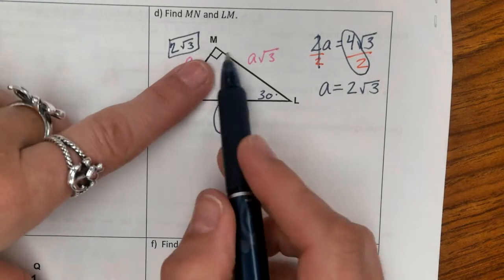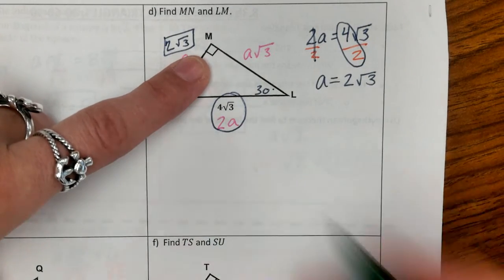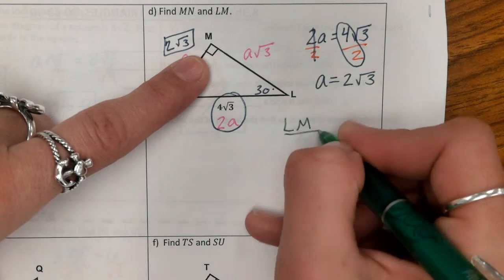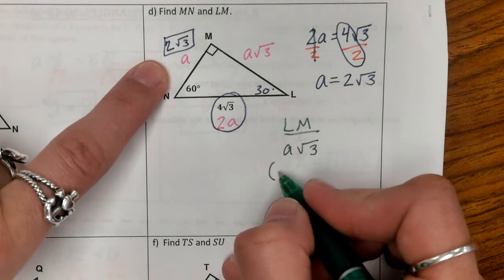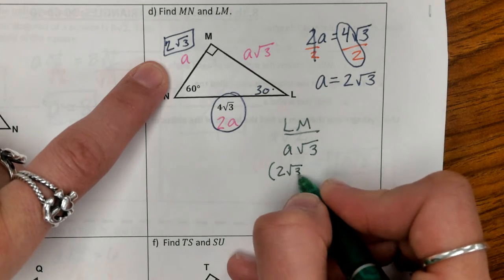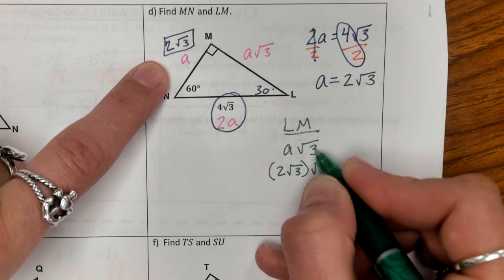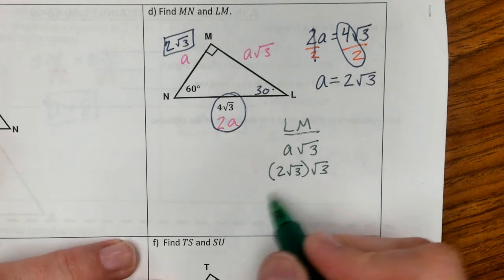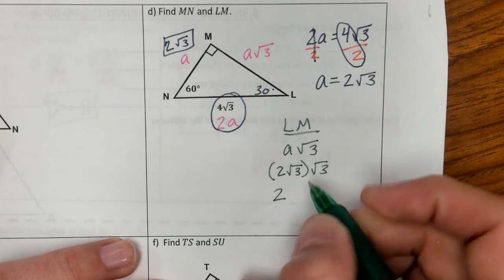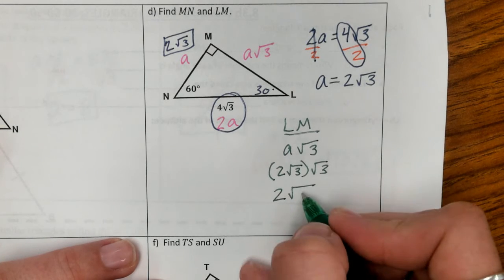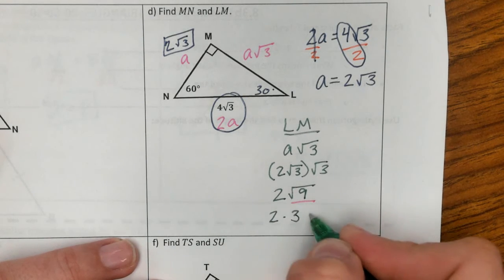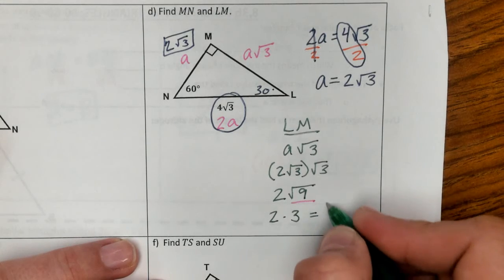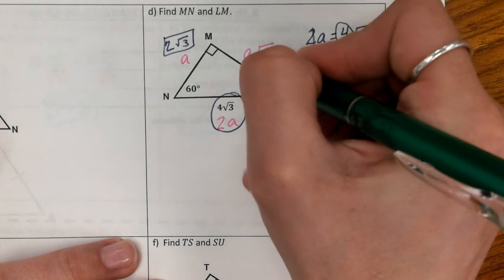So now to plug in and find for ML, or they call it LM, we just need to do our substitution property. We're going to take that a square root of 3, we're going to remove a exactly like we did earlier, and we're going to substitute in 2 square root of 3. Don't forget to attach that square root of 3 there. Now here we don't have a whole number to multiply, so we have a 2. We have the square root of 3 times the square root of 3, which comes out to the square root of 9, which we need to recognize as a perfect square. So we end up with 2 times 3, giving us LM. It's going to be 6. Okay?